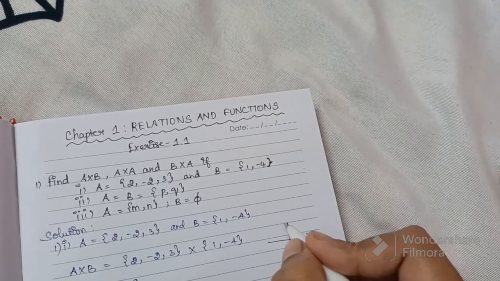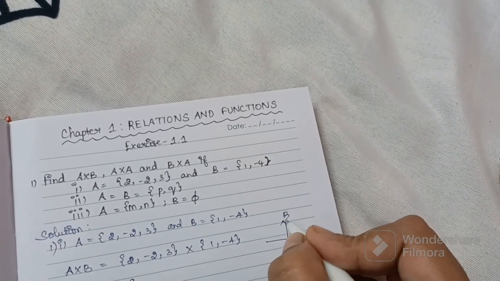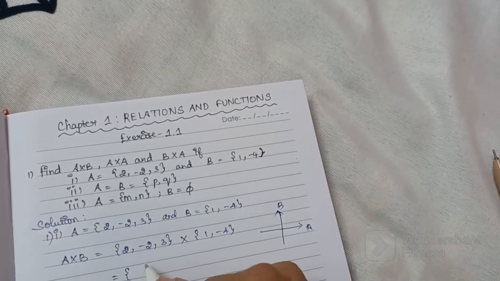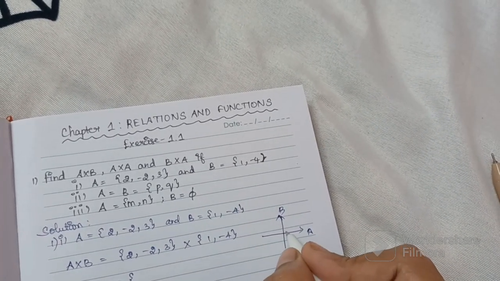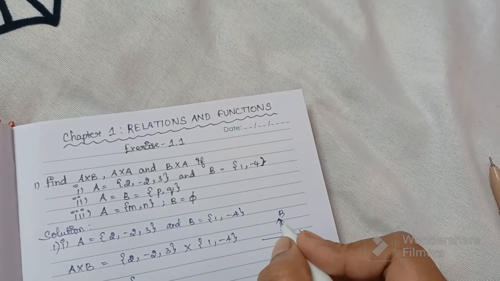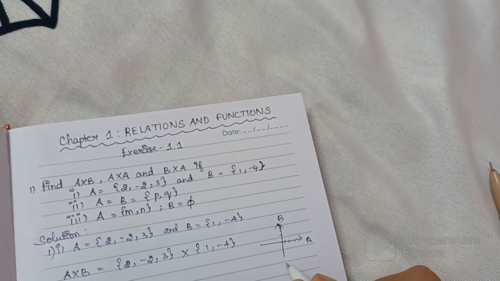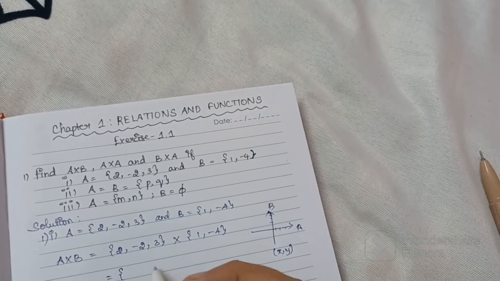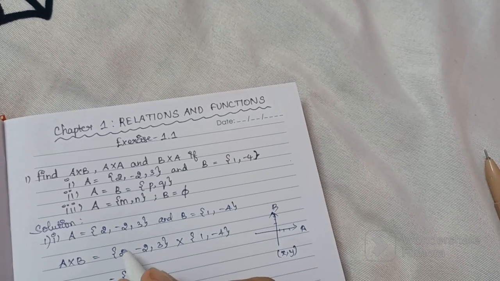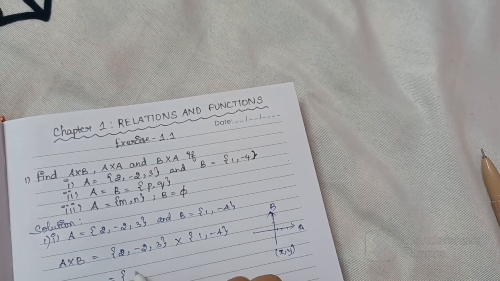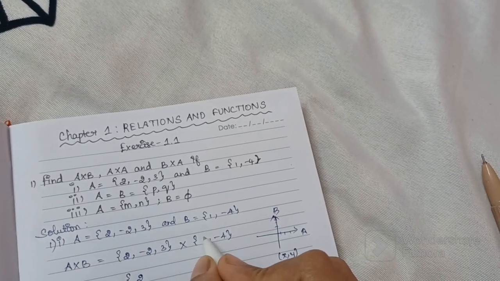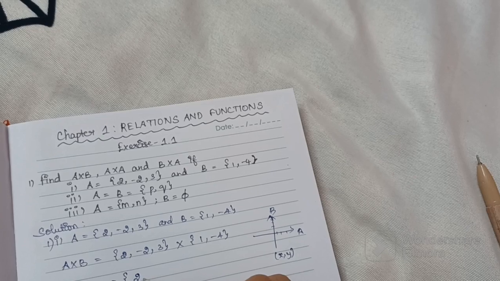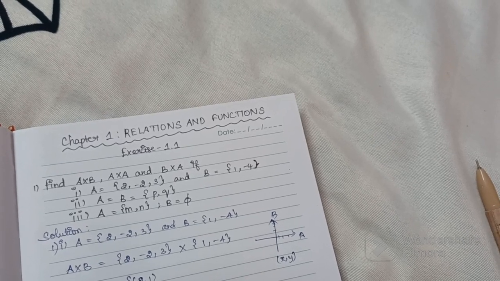This is the Cartesian plane. This is your A and this is your B. So A should be your x coordinates and B should be your y coordinates. How do we represent the Cartesian coordinates? x, y. So the first would be from A and the second would belong to the B set. So 2, 1 is one point.